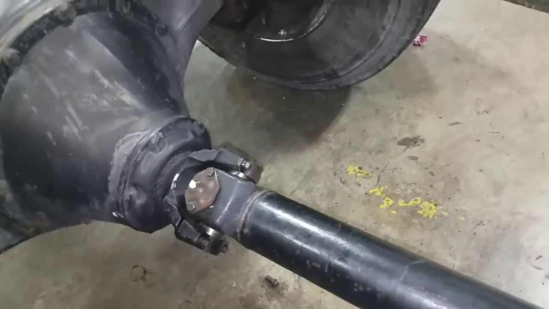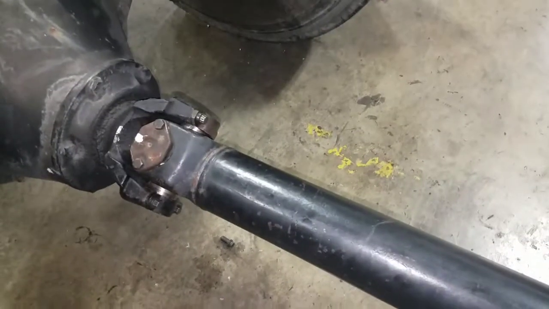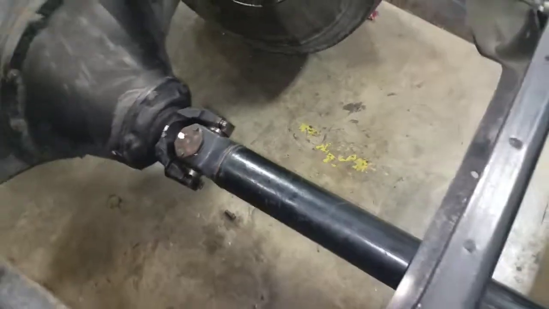So that's how you measure driveline angularity. If you have any questions, drop me a line and I'll see what I can do to answer your questions.